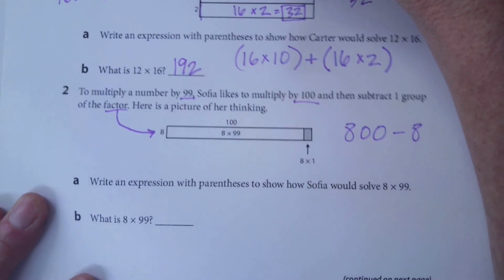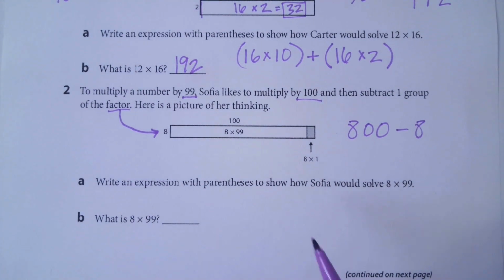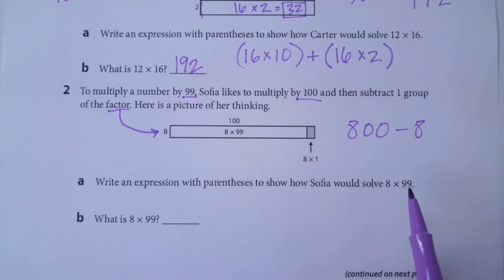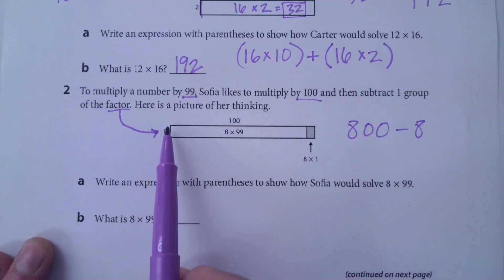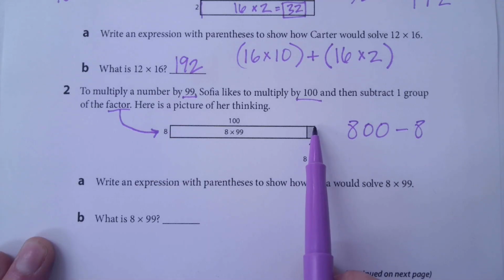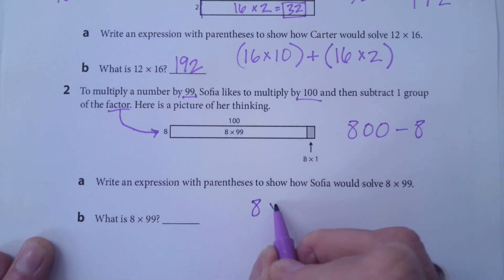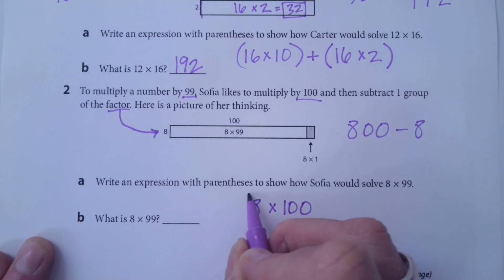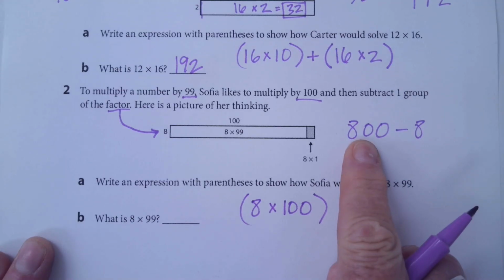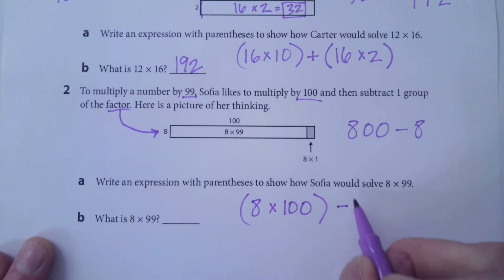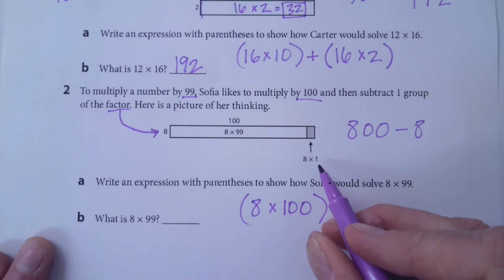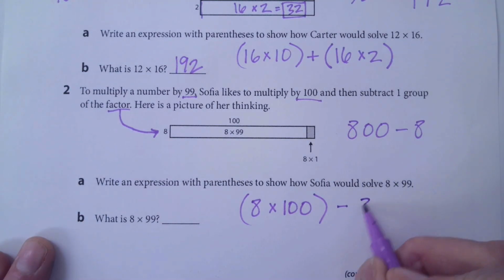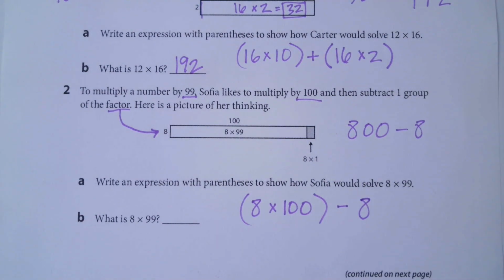It says write an expression with parentheses to show how Sophia would solve 8 times 99. So let's go one step at a time. First, she's going to do 8 times 100. So let's put that in parentheses. And we know that's 800. And then she's going to subtract one group of 8. We could put 8 times 1 in parentheses here, or we could just say minus 8. So we know now this is 800 minus 8.